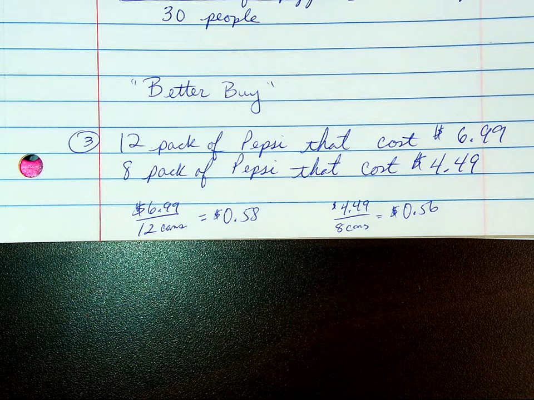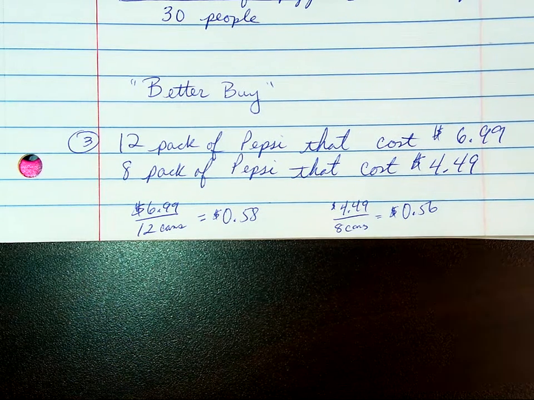You take the 12-pack. Yeah, but you can buy another 8-pack and it'd be cheaper. 3 8-packs and 2 12-packs, so you have to take them out. Mm-hmm.